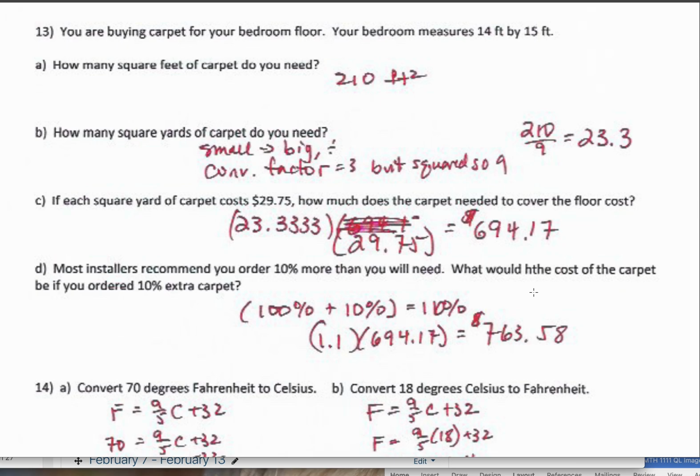And we could kick it up a notch. Bam, as Emerald would say. How many square yards of carpet do you need? So now I need to convert square feet to square yards. And my units are going from small to big. And that's a conversion factor of 3. But it's really going to be 9 because we're squaring the conversion factor, because it's square feet and square yards. So because you're going from small to big, you're going to divide, and you need to divide by 9 because 1 square yard is 9 square feet.